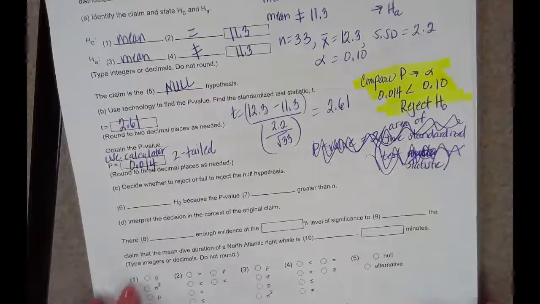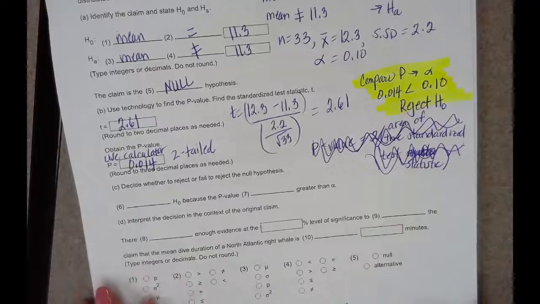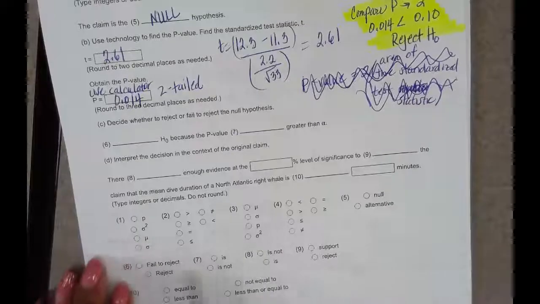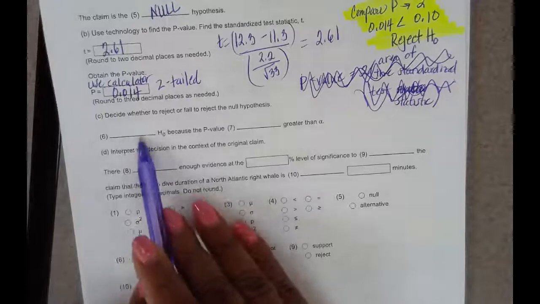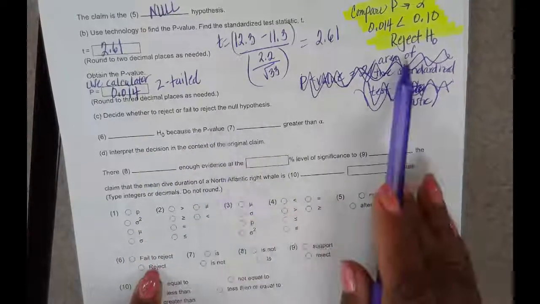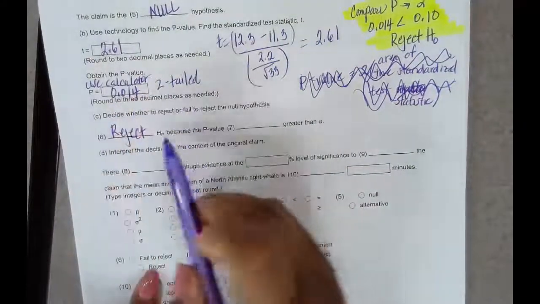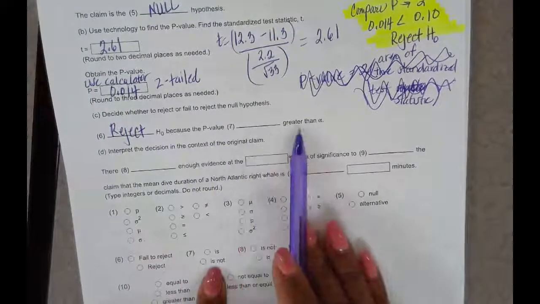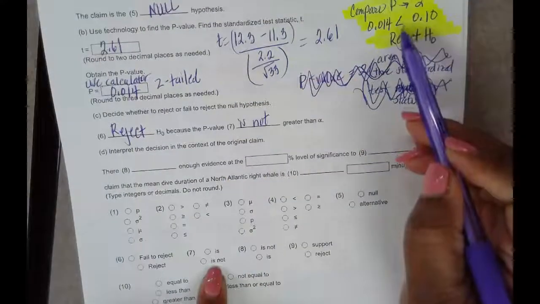We're going to reject our claim. So, reject our H naught. You can see down here at the bottom of your choices, our choice is either to fail to reject or reject. So we are rejecting H naught because the p-value is not greater than alpha. It's less than alpha.